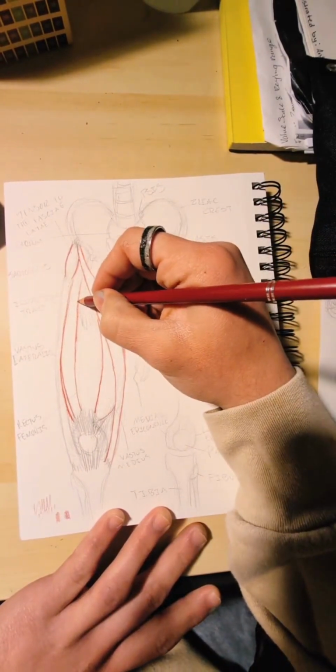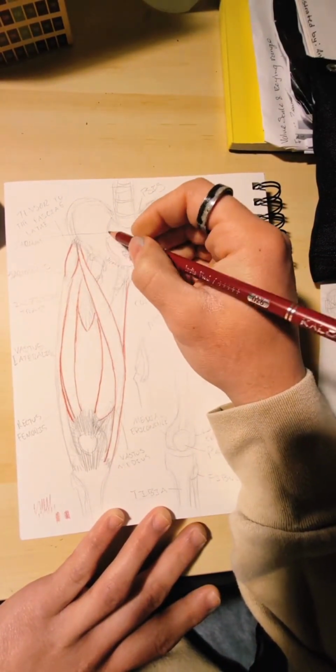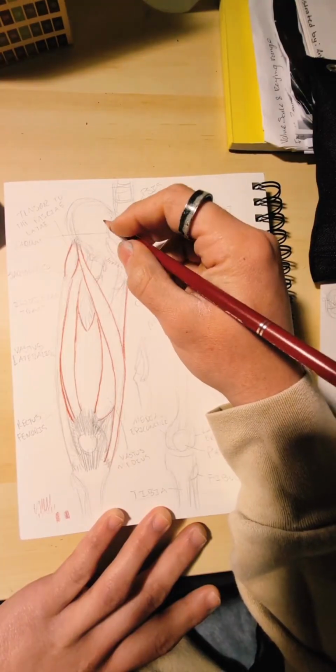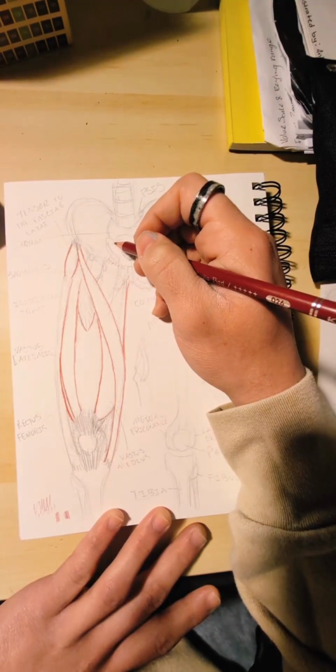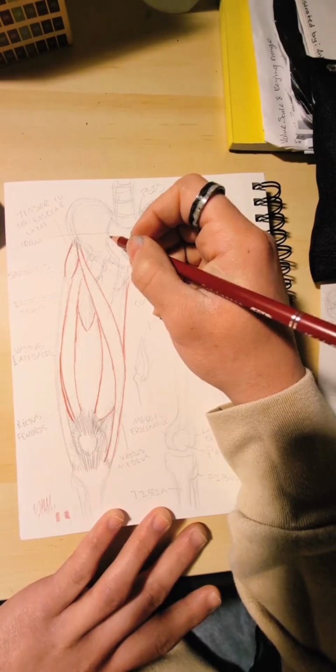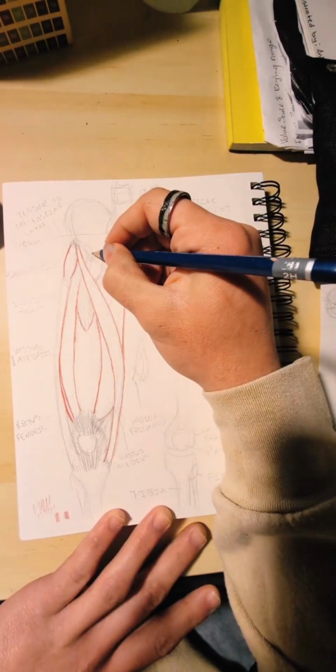The inside of that rectus femoris. And then there are attachments in here.